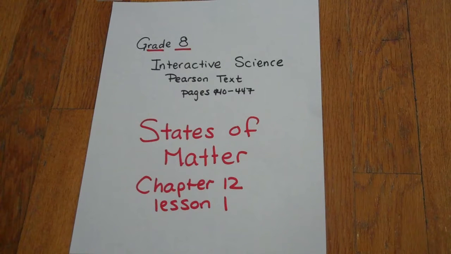Hi everybody and welcome. We are going to do the grade 8 lessons for the Interactive Science Pearson text in your textbook. This would be pages 440 to 447 with the States of Matter, chapter 12, lesson 1.